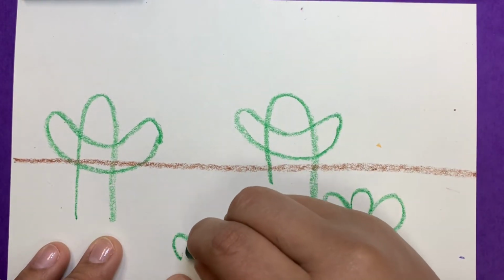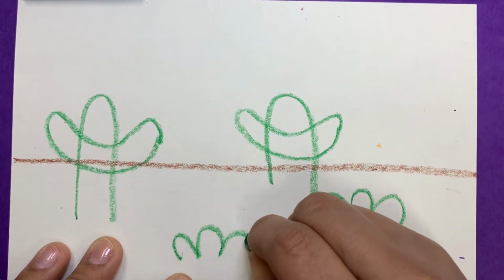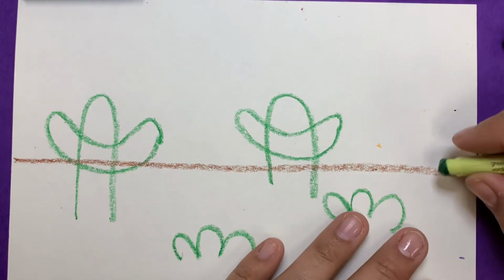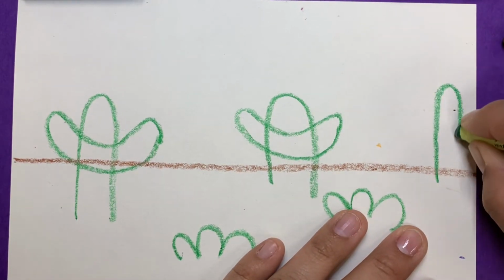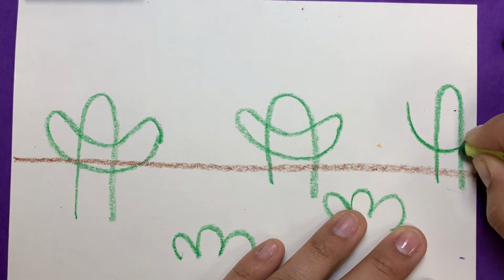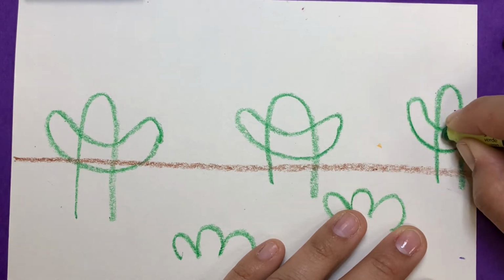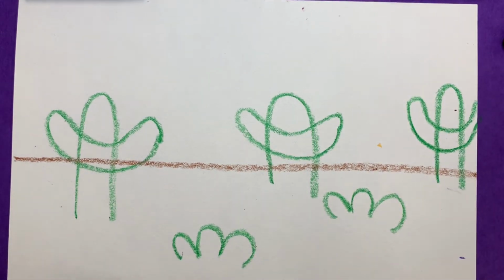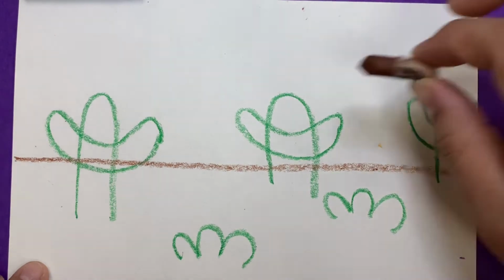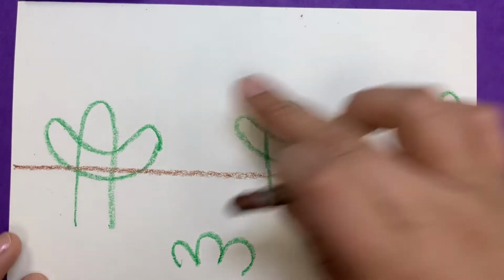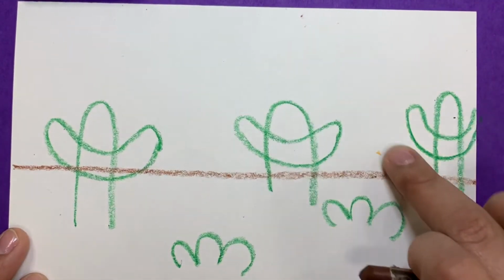This is just a fun little fact. Once you have more than one cactus, they are cacti. They're not cactuses, but cacti. That is the plural word for cactus. There you go.